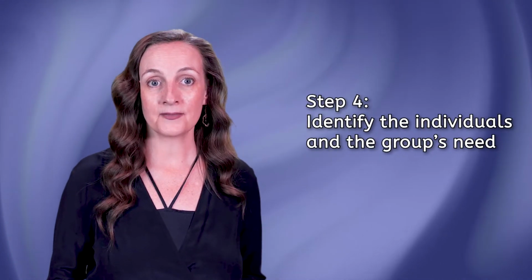Step 4, identify the individual's and the group's needs. What is similar and or different? If you're working on behalf of an organization, consider the impact the conflict has on the organization. Again, if the needs impact any of the support agreements made in Step 1, address that and update them.